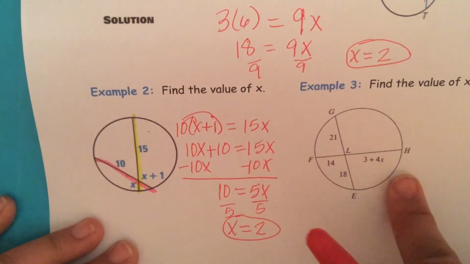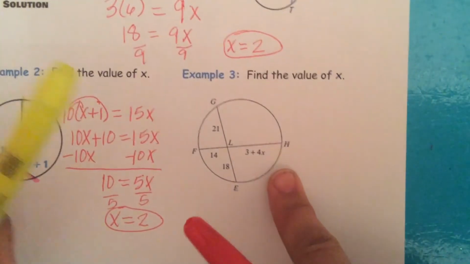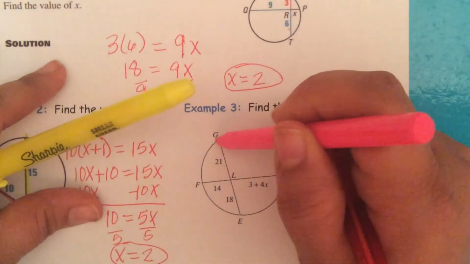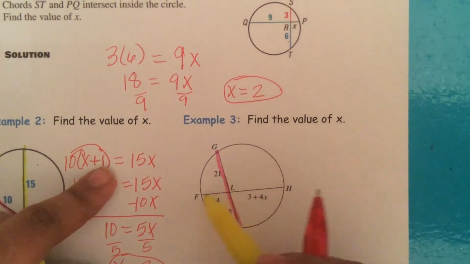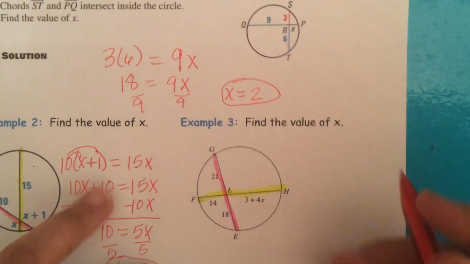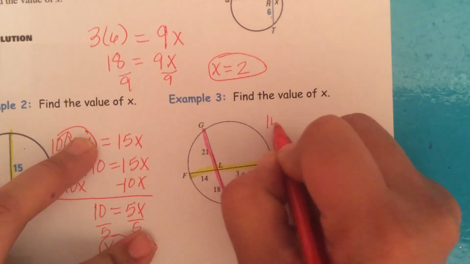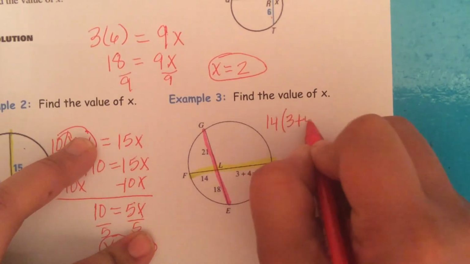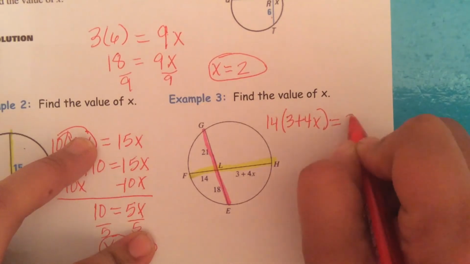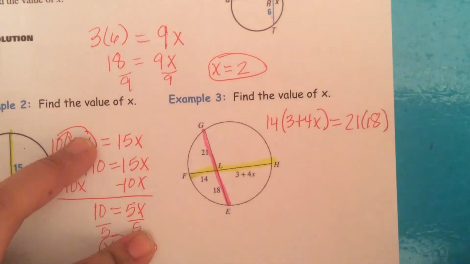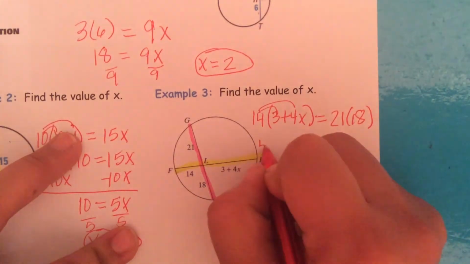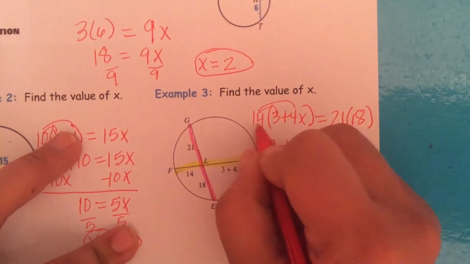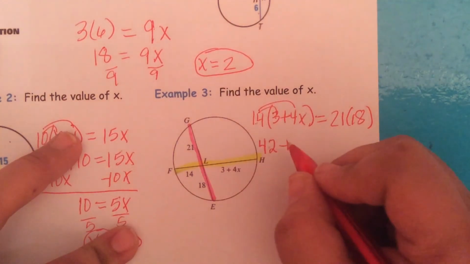We're going to apply the same thing for example 3. So then we have this chord right here, 21 times 18. And then we also have this chord over here. So we're going to do 14 times 3 plus 4x is equal to 21 times 18. So then we're going to multiply these using our distributive property. 14 times 3 is 42. 14 times 4x is 56x.